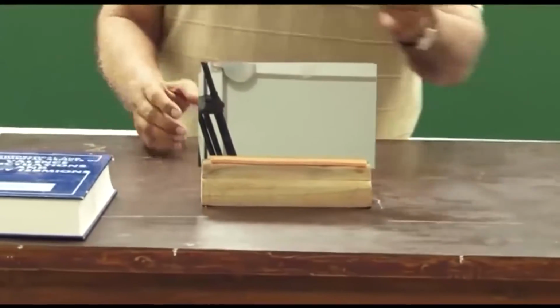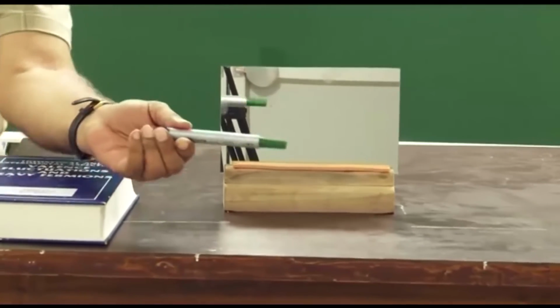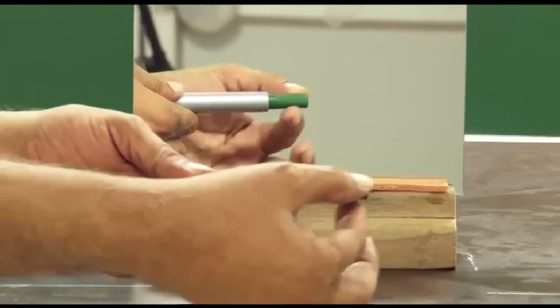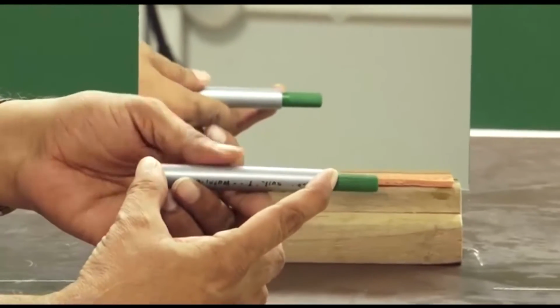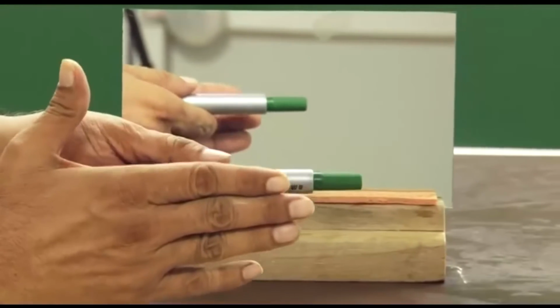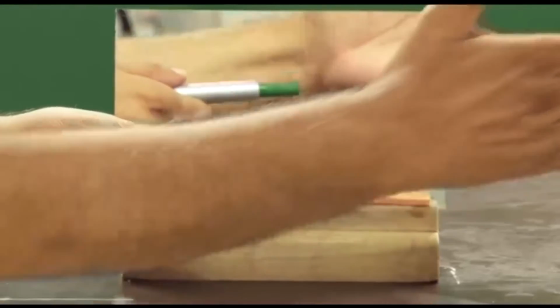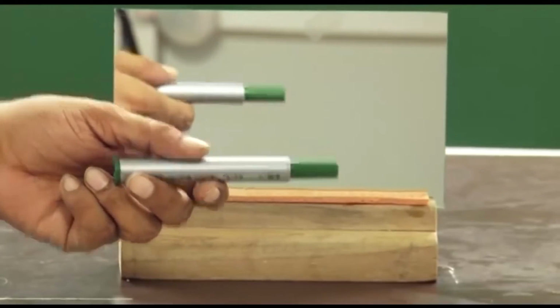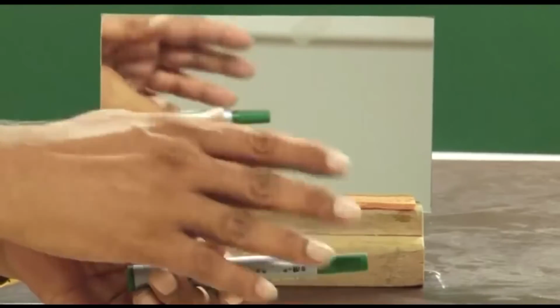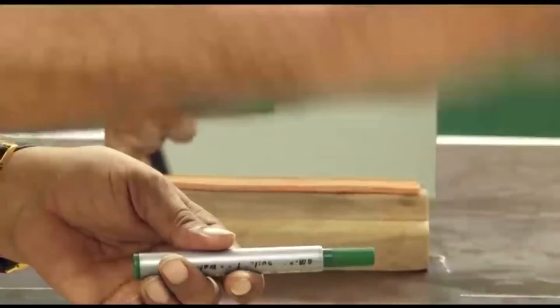and let me take an object which is a pen with this green tip here. This is the main body of the pen, and then you have some green portion here. Now in this room, this side is north. So if I keep my pen this way, the green is pointing towards north.